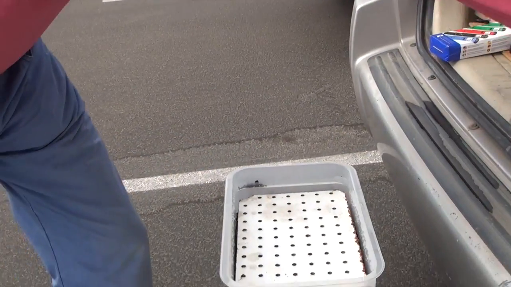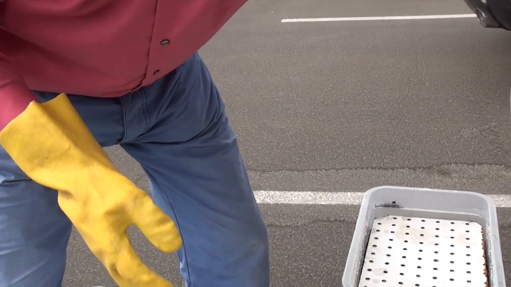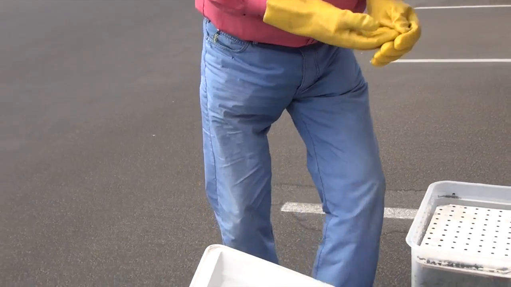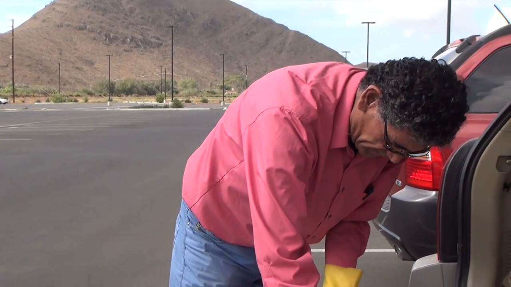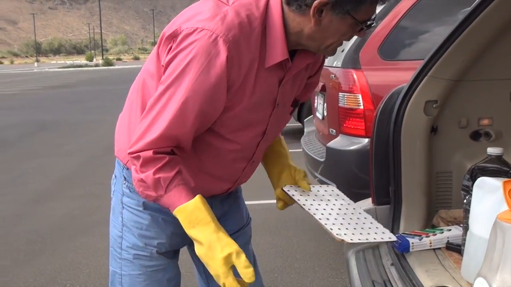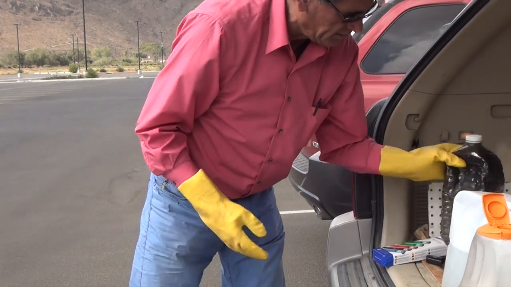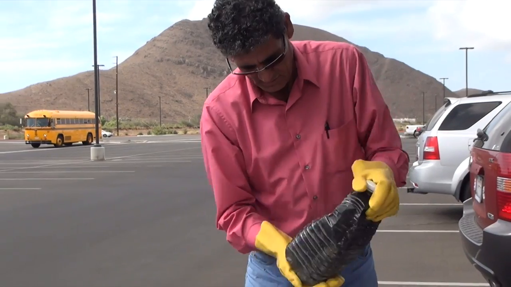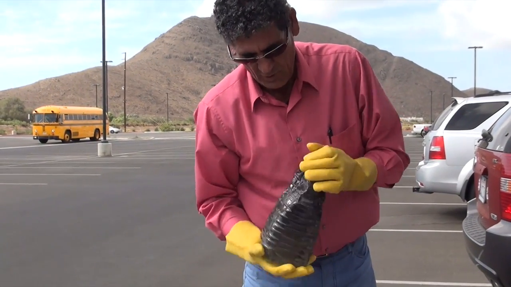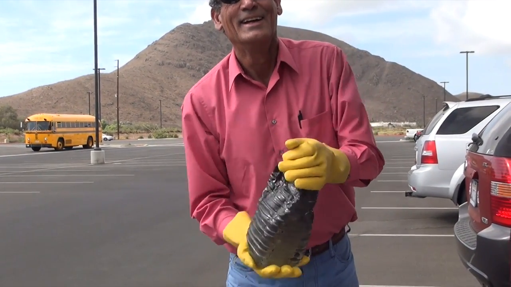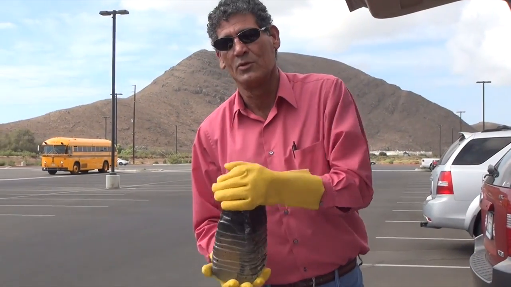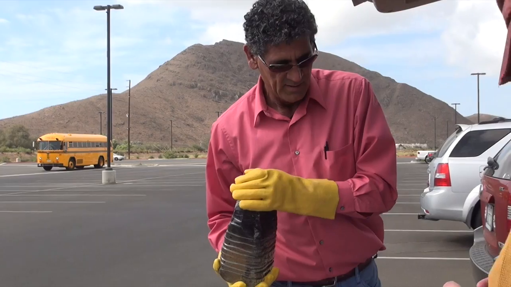Now we just set this aside while we're doing the next experiment. 8.95. I'm going to remove this. Now we have this nasty concentration of oil and grease. This is probably what you have when they pump oil, that much grease in it. Of course, this is not representative of the amount of pollution we have in here.